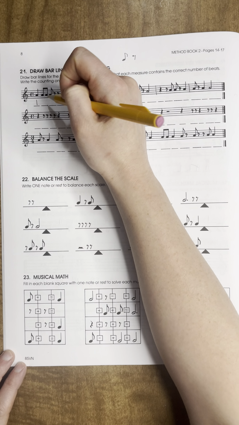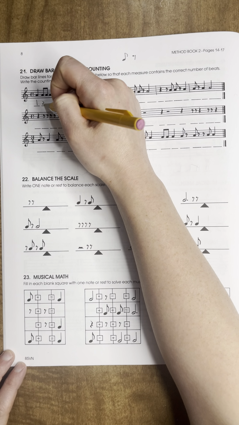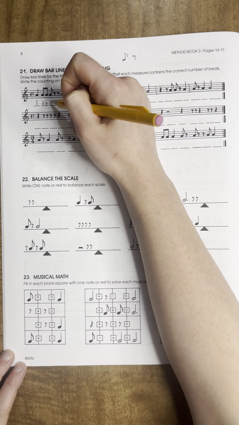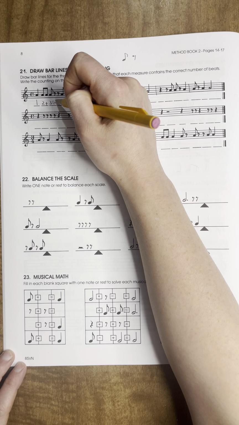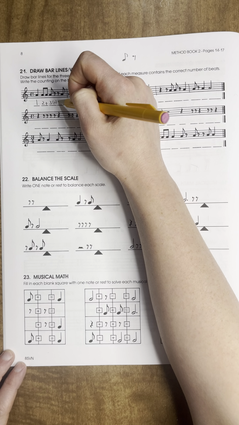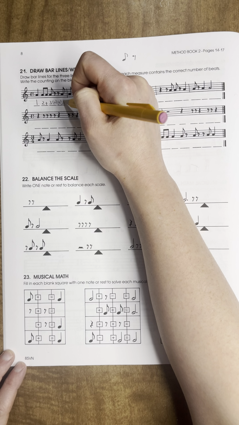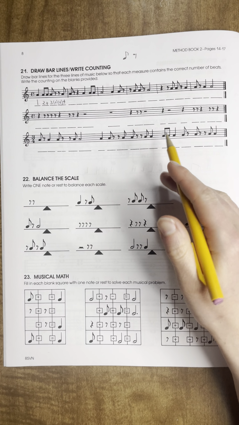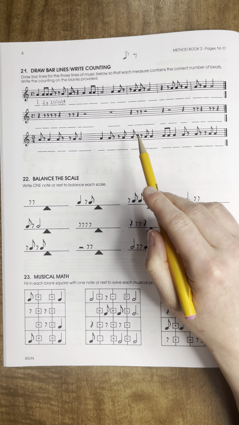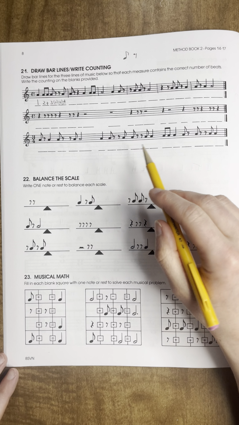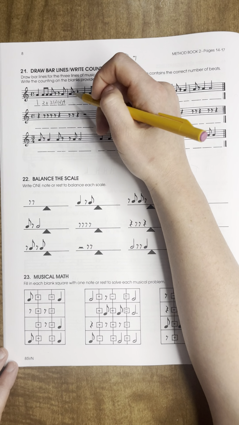This is beat 1, this is 2, and the eighth note is 3, the eighth rest is and, then beat 4, that eighth rest is on beat 4, and then the eighth note is and. Remember, I like to draw my rests in parentheses to remind me that I'm not playing there. If your teacher has you do it a different way, you can write it however your teacher has asked you.